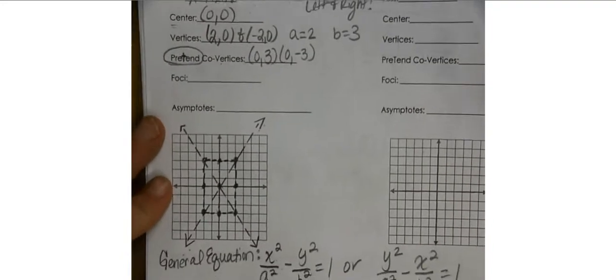Next, I'm going to identify the equations of each of these lines. So the equation of this line, it goes through 0, 0. So that's going to be step number 5. Step 5, write the equation for each asymptote. So I'm going to write the equation for each asymptote.